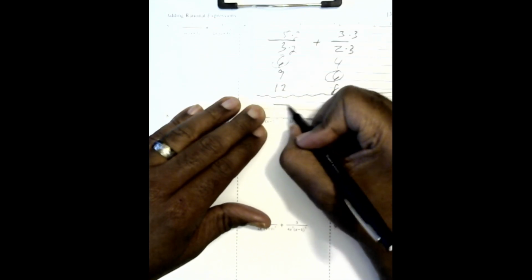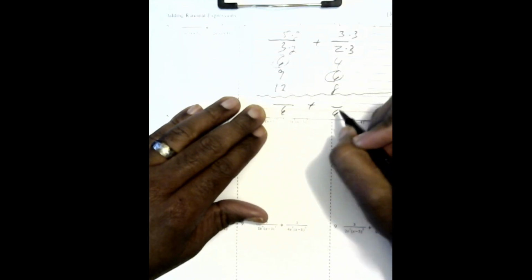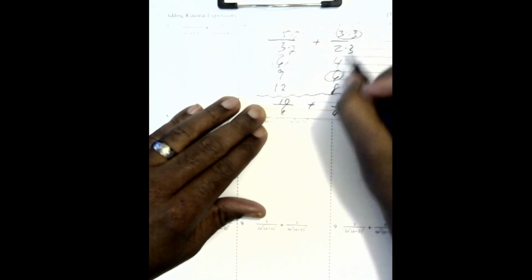So what's going to happen is that we're going to get a denominator of 6 in both cases. The numerator here will be a 10. The numerator here will be a 9. Okay, so let's take a look at that.